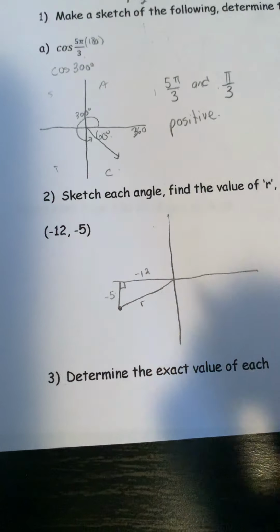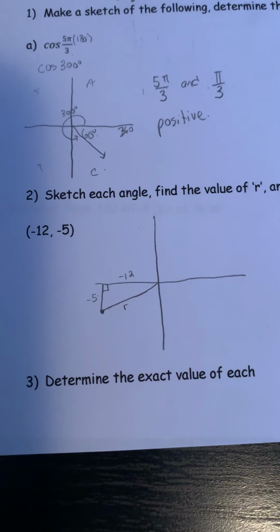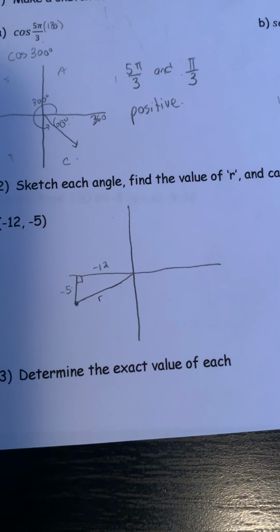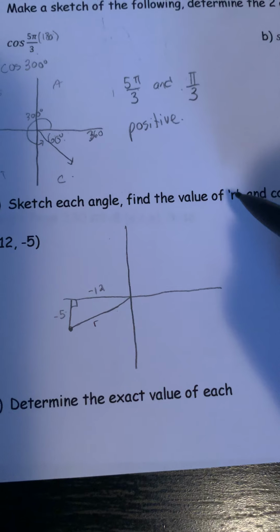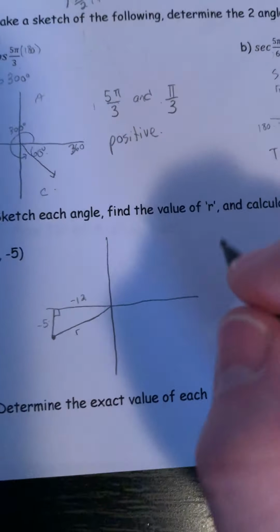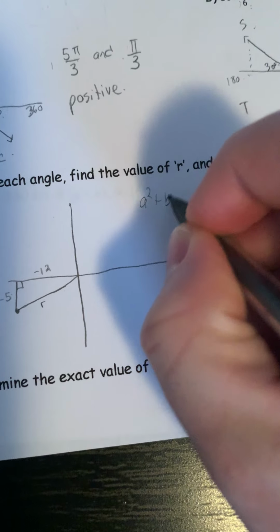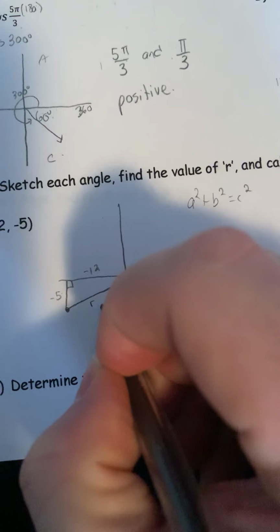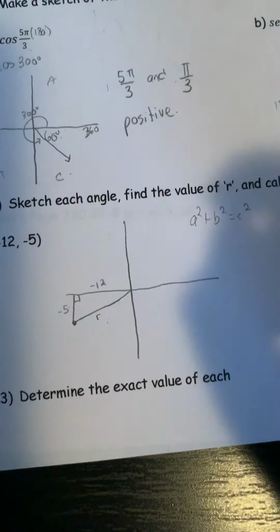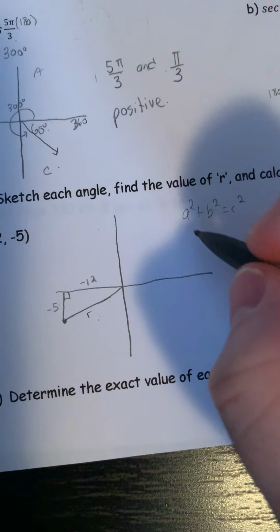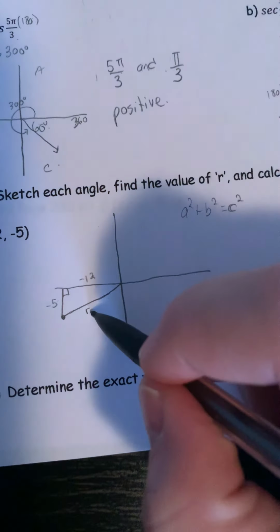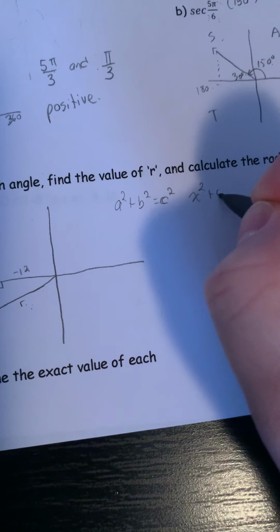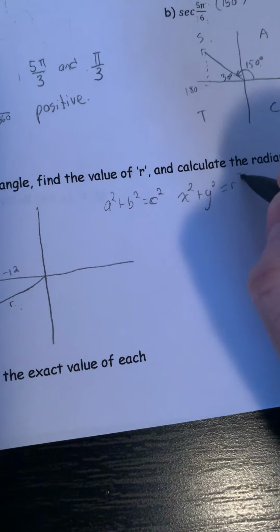So what we want to find is our radius now. But when we're plugging into the Pythagorean theorem to find r, we use positive values. So we have a squared plus b squared equals c squared, where c is your radius and a and b are the other two. So c squared is r squared, or we could do x squared plus y squared equals r squared.